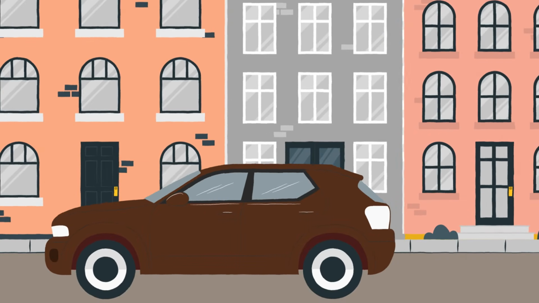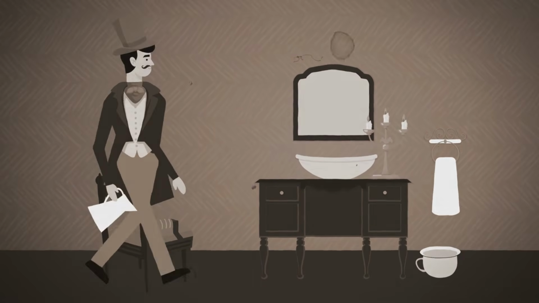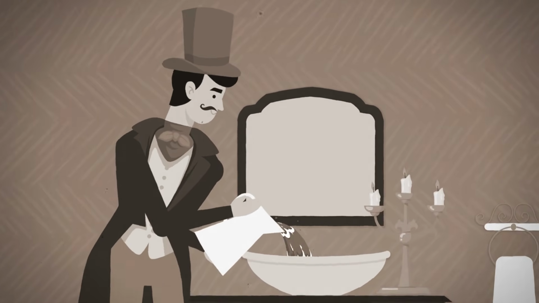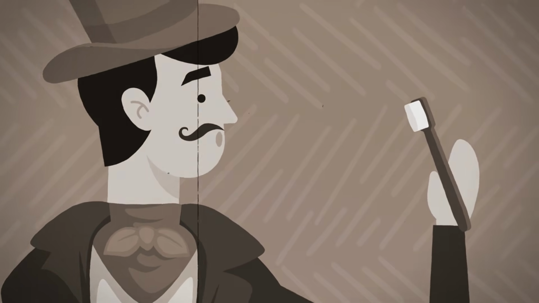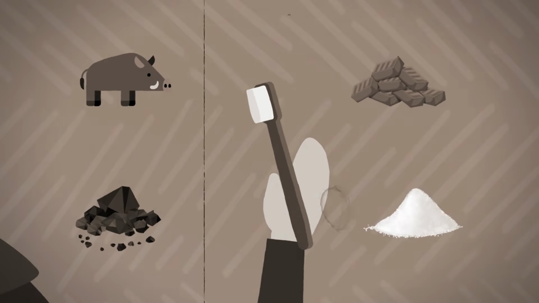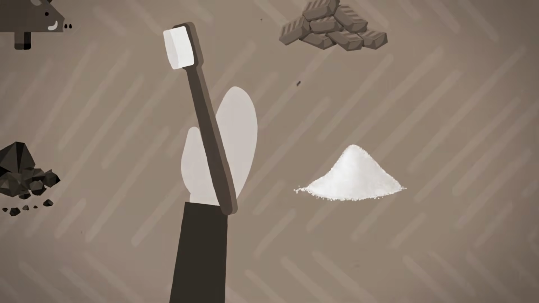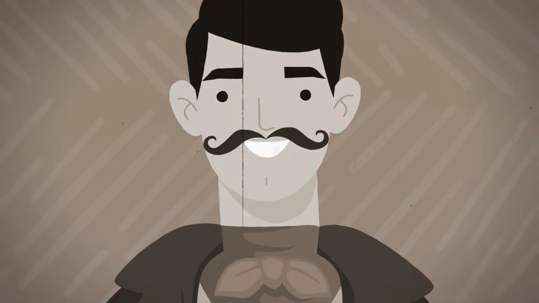Car, highway, traffic jam. Now back then, there's an iron basin with cold water next to the mirror, which you fetched yourself yesterday from the well. You wash your face and brush your teeth with a toothbrush made from wood and hard animal hairs. Your toothpaste? A powder made from crushed bricks, charcoal, and salt. Yum. So, did people back then have really bad dental hygiene?